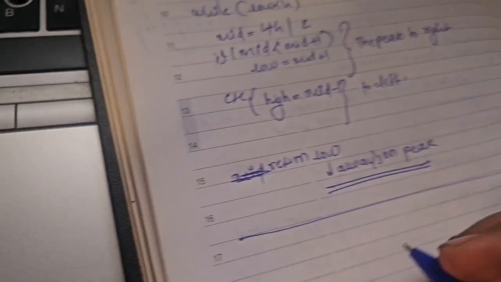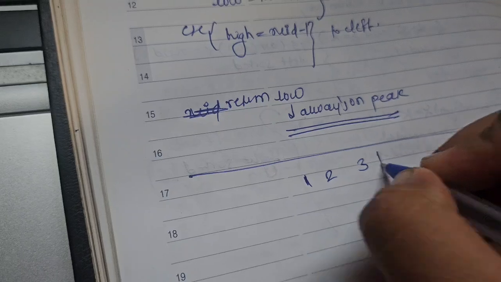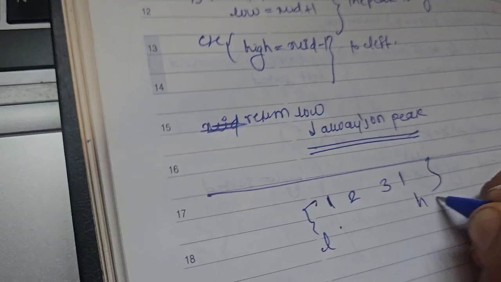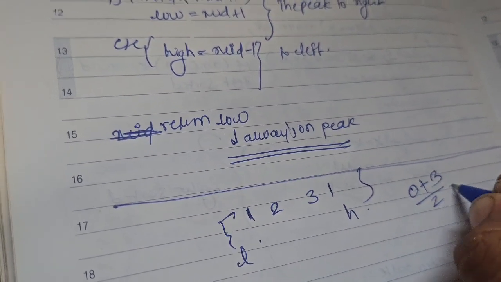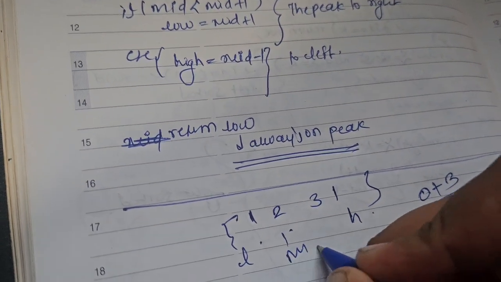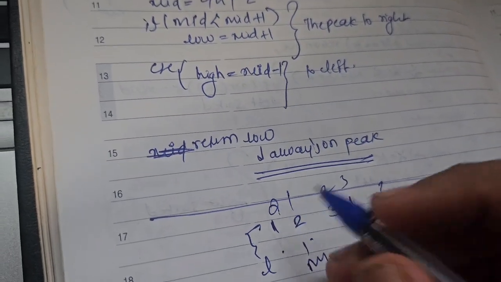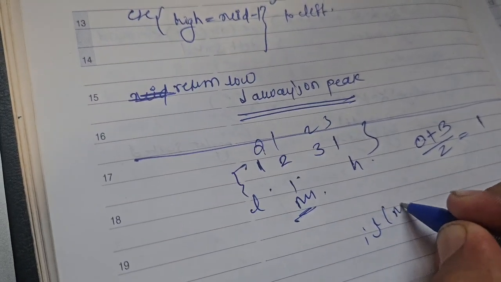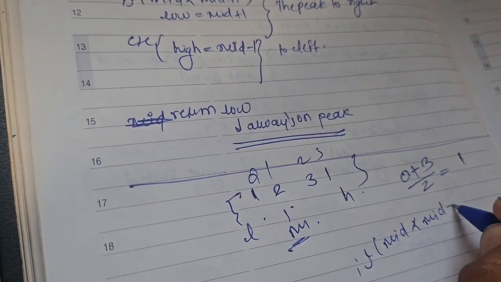So for example, we have this array 1 2 3 1. Here we have low, here we have high. So low plus high, 0 plus 3 by 2, is equal to 1. So here we have mid. The mid index is 1. So what we have to check is whether our mid value is less than mid plus 1.